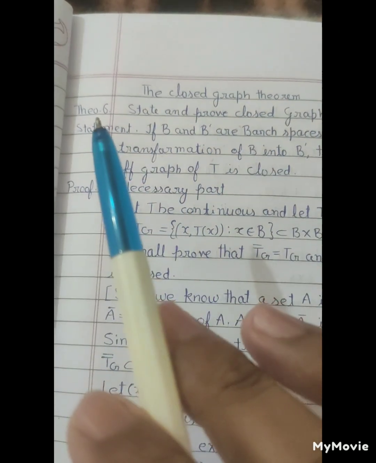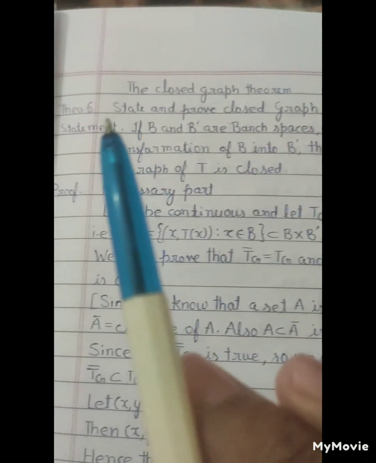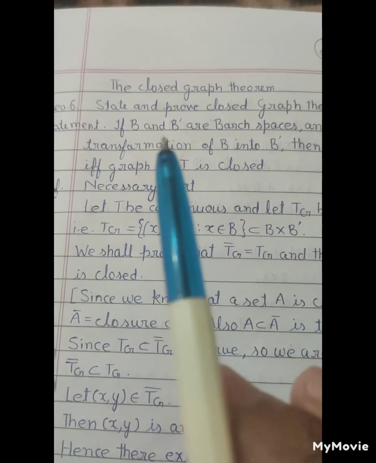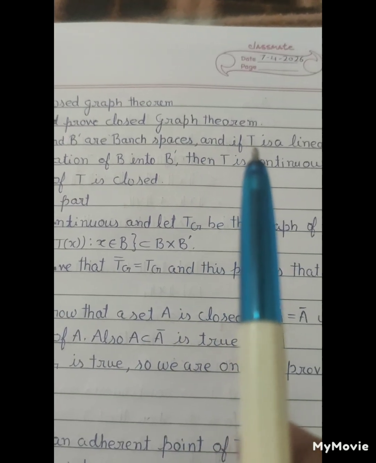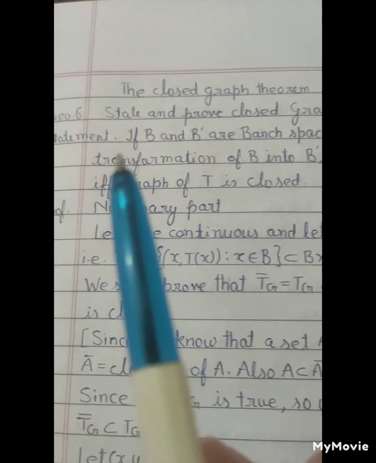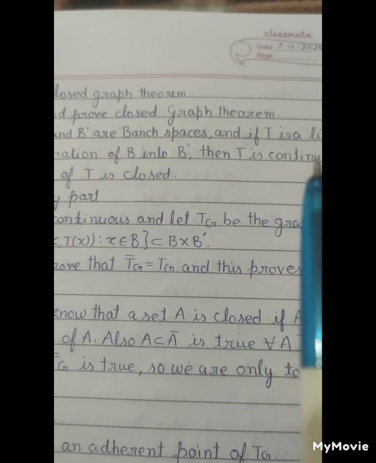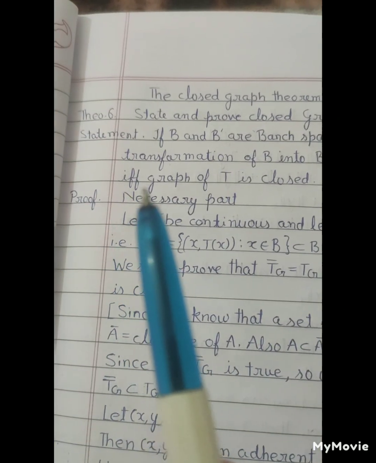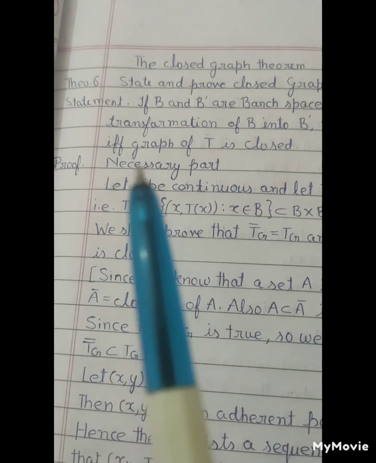The closed graph theorem. State and prove the closed graph theorem. Statement: if B and B' are Banach spaces and if T is a linear transformation of B into B', then T is continuous if and only if the graph of T is closed.